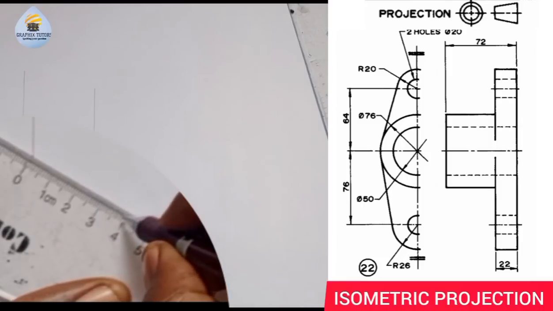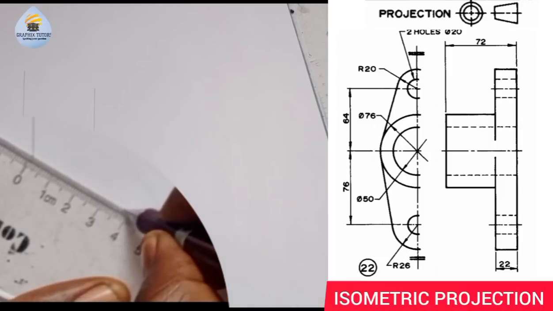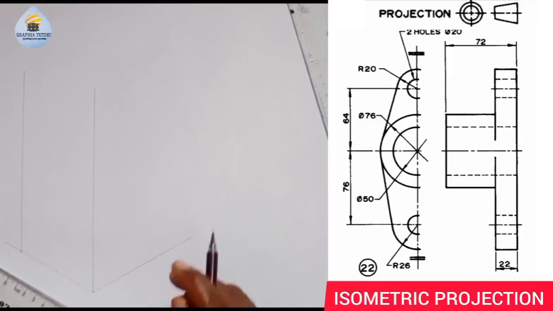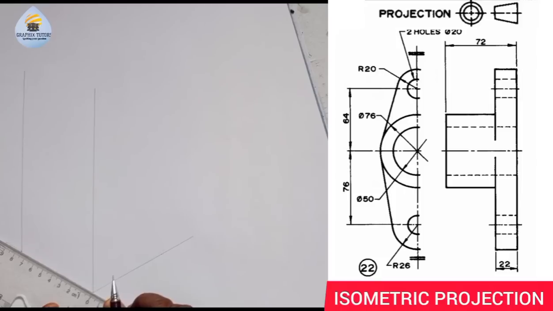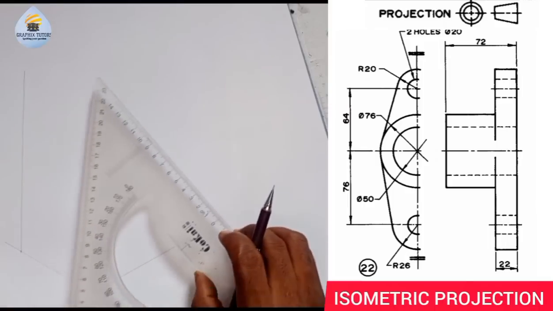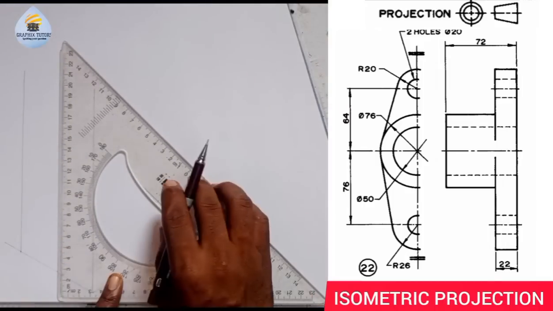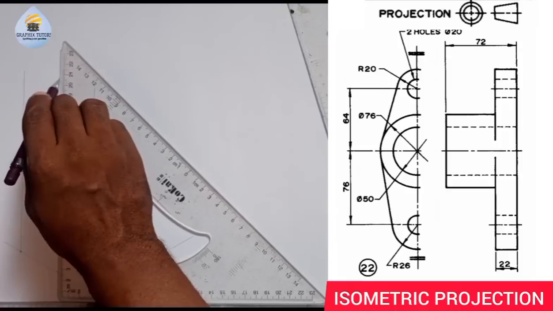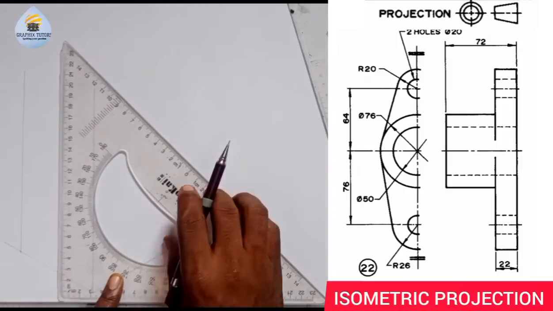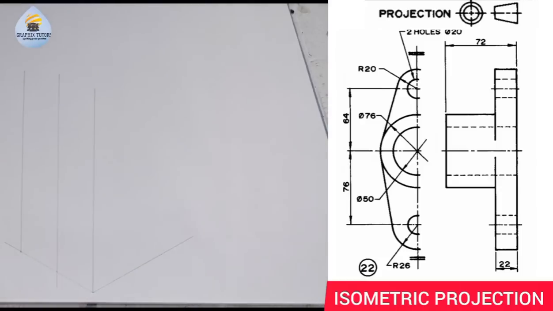This 38 is here, and you take it up. Or you can measure it from this point, from 0 to 38. You're still on track, so you take it up in this fashion. Can you see that?